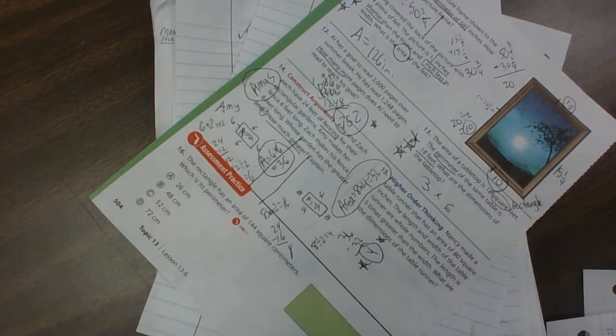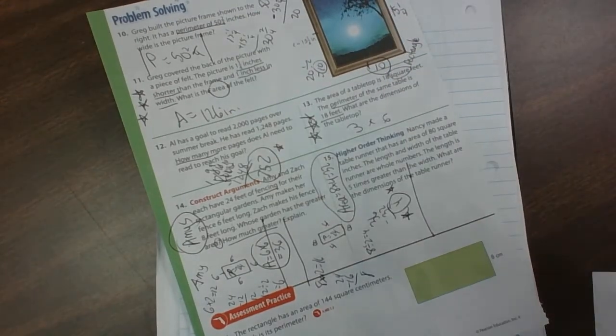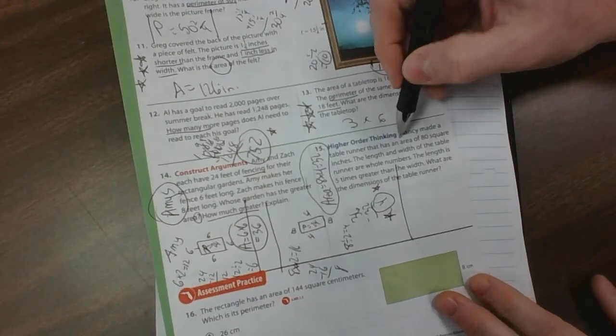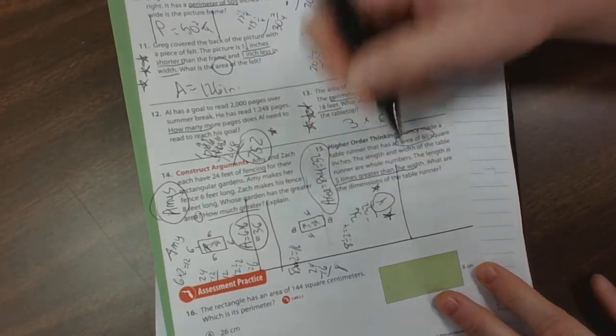All right? 4 more square feet. It's a bear, guys. Okay? This next one here, 15. 15 is a pretty cool problem. It's talking about using an area of 80 square inches, and they're going to say that it has to be 5 times greater.